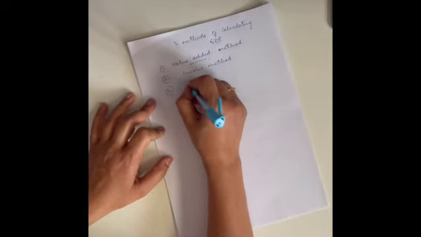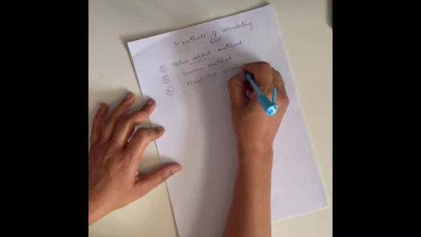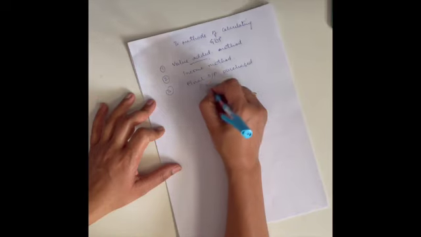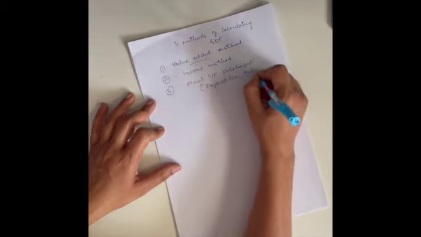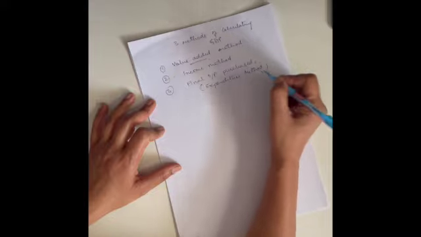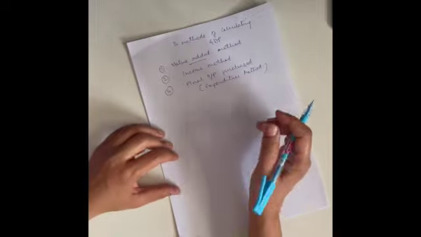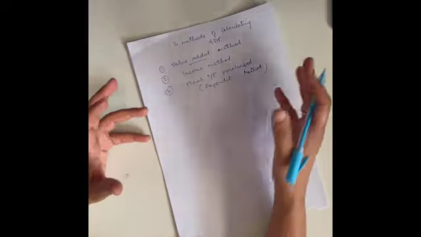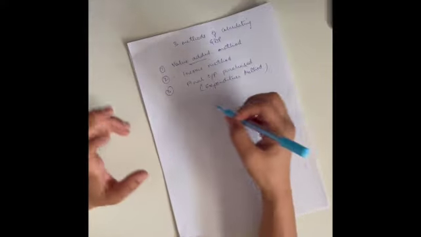Coming back to this page, the third method is basically my final output purchased. Now, final output purchased is basically my expenditure method, right? Here I take the value of purchases made by final users. So whatever the value of purchases made by the final users, I add up and I get the GDP.